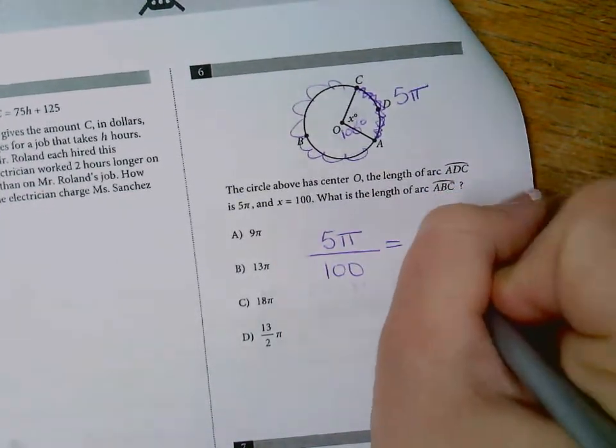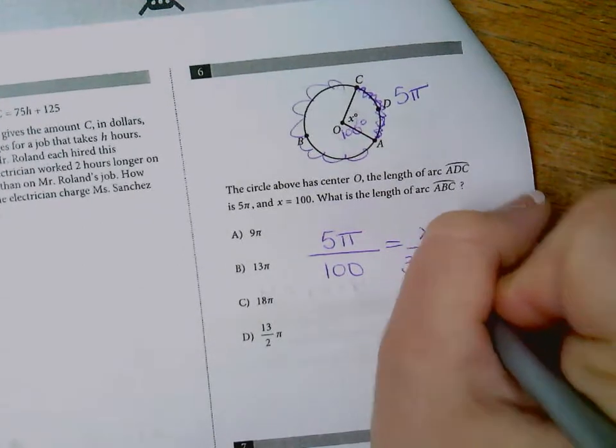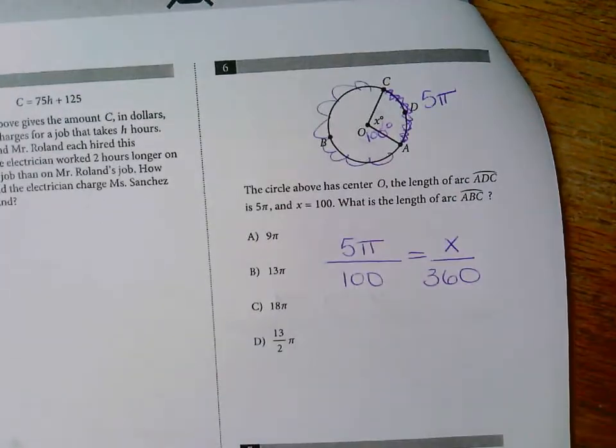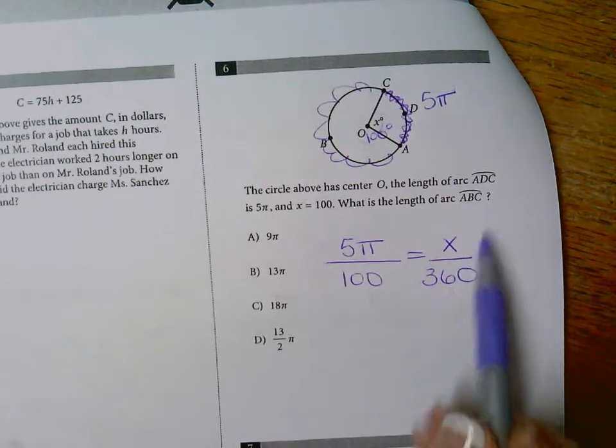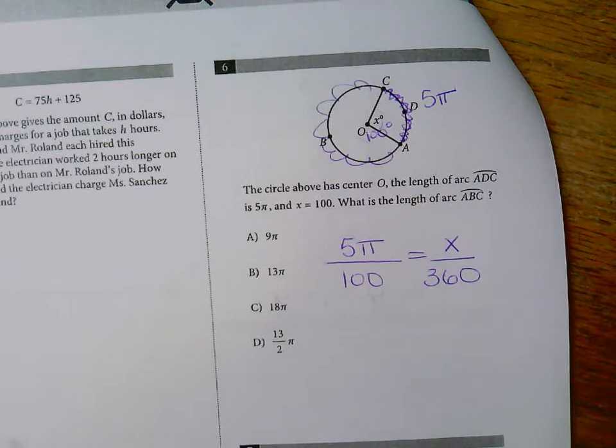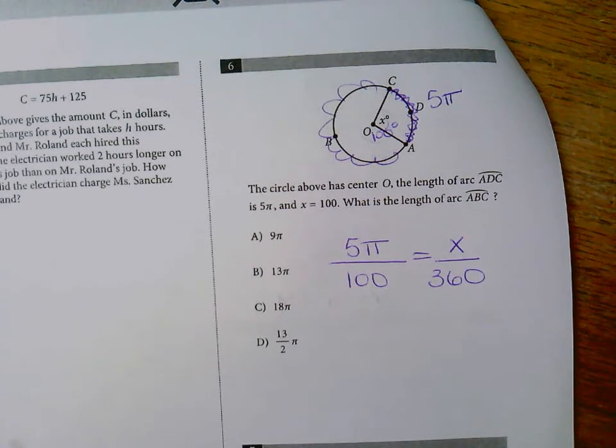What is the answer for the 360-degree arc? So we could cross multiply at this step because you could cross multiply. It just seems like a big number to multiply and have to do a proportion with. And so I'm going to cut this proportion down a little bit.